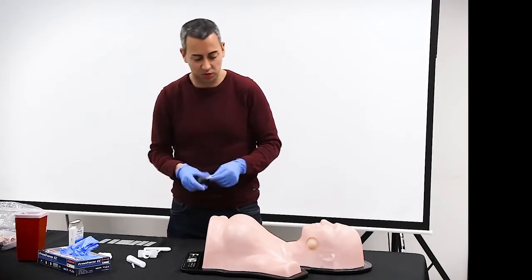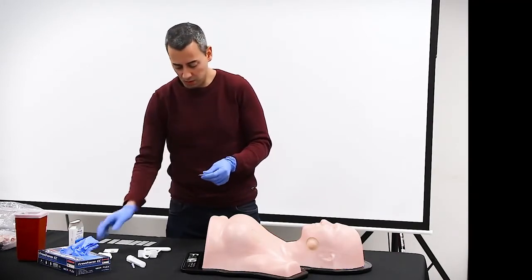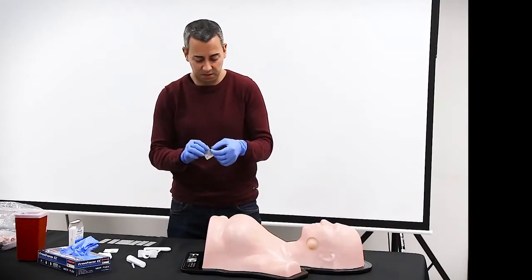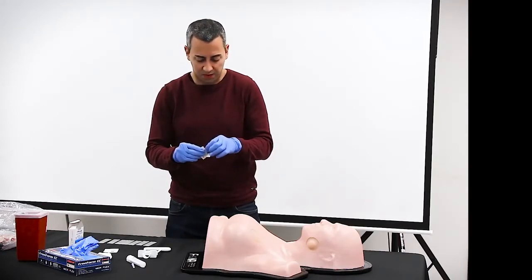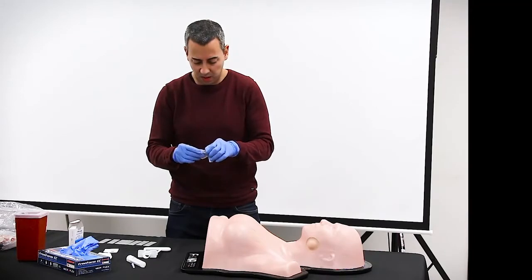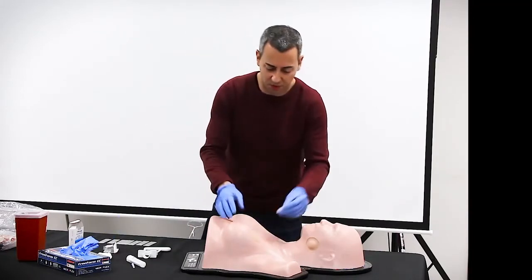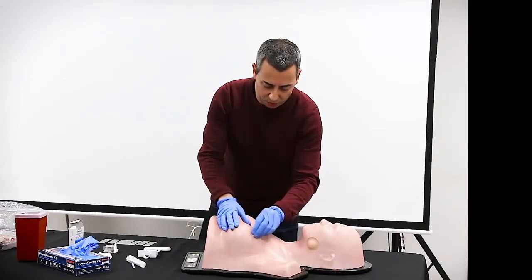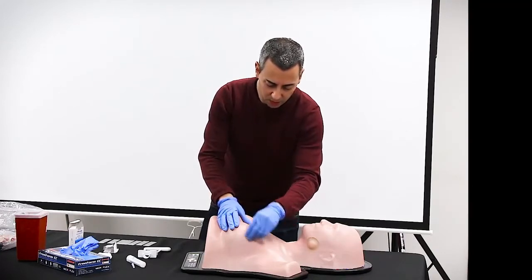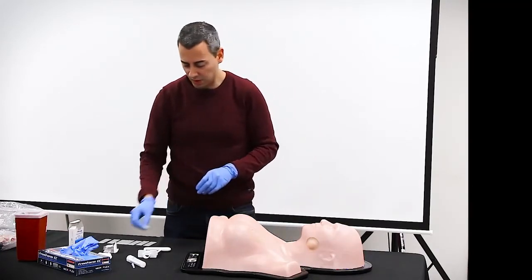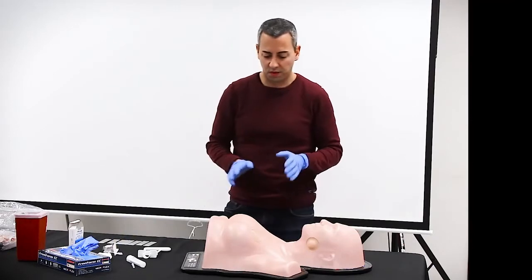So now they have to clean the area with an alcohol swab, it is enough. You don't have to use povidone, an alcohol swab is enough. So you have to clean the surface. So now it's ready to perform the procedure.